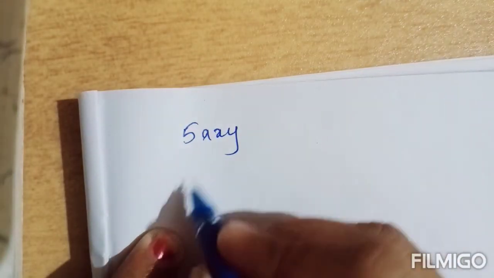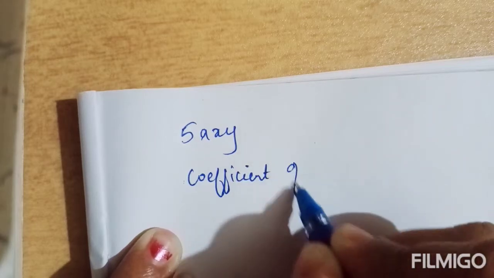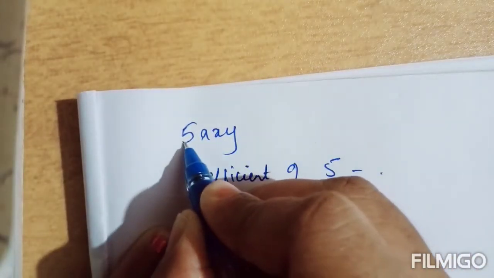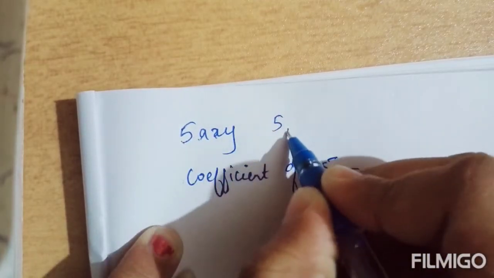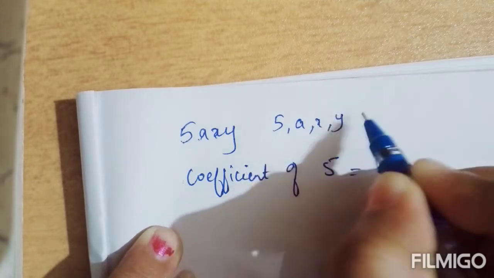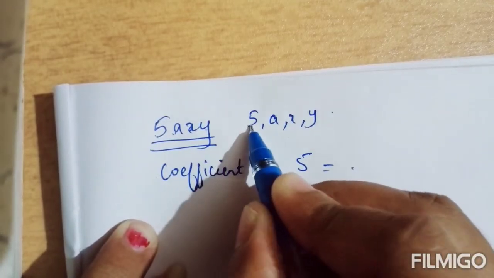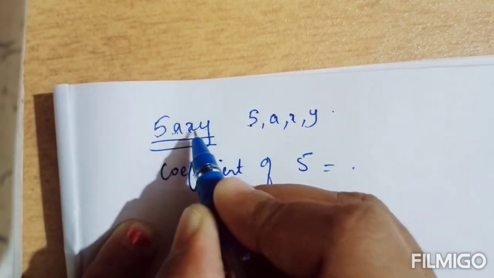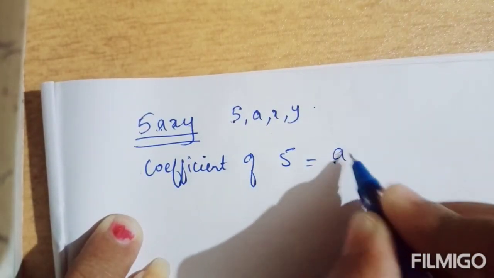In this, coefficient of 5 will be, you can see here 5, a, x and y are the factors of this product. So coefficient of 5 will be the remaining factors. Remaining all factors you can take as coefficient. So it will be axy.